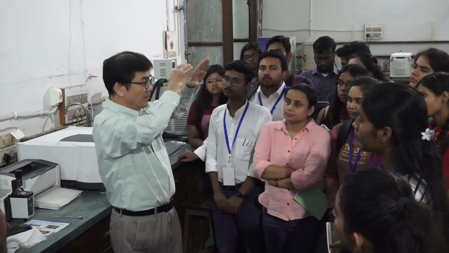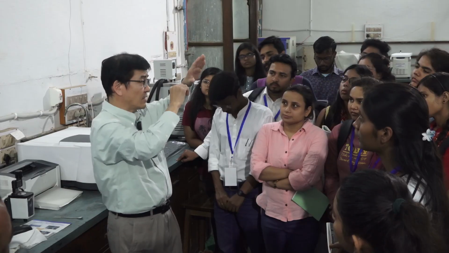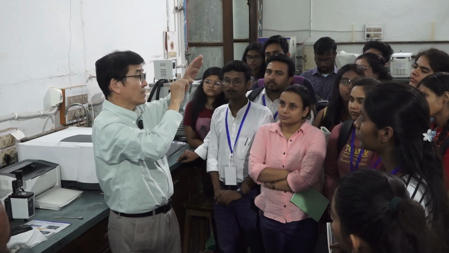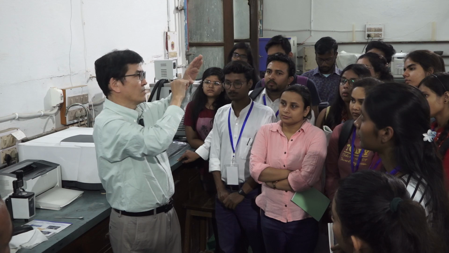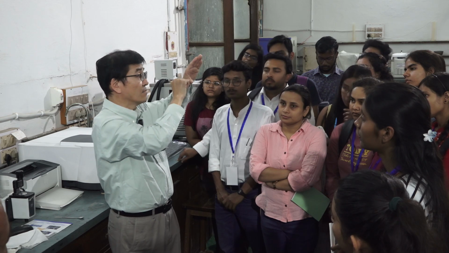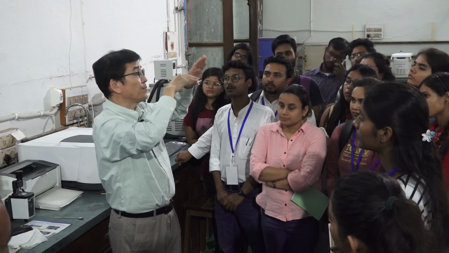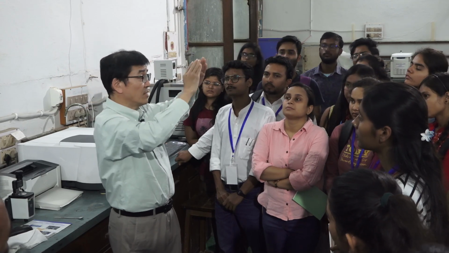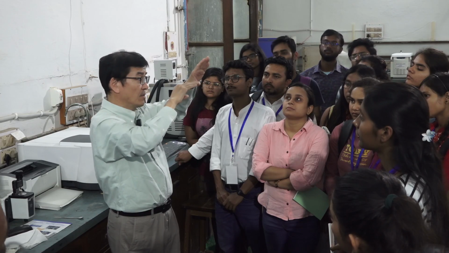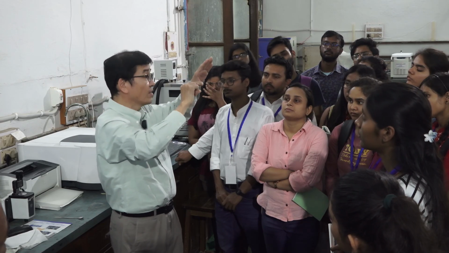And this total reflection generates a weak but stable IR light. This is an evanescent field. So the IR beam is on the surface of the prism.